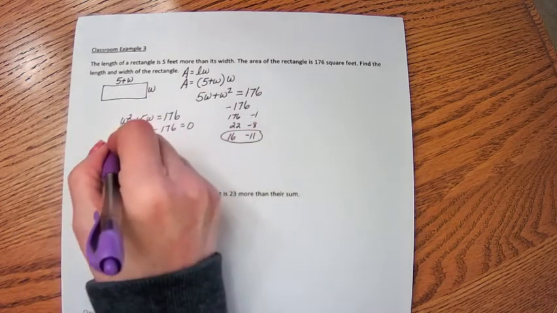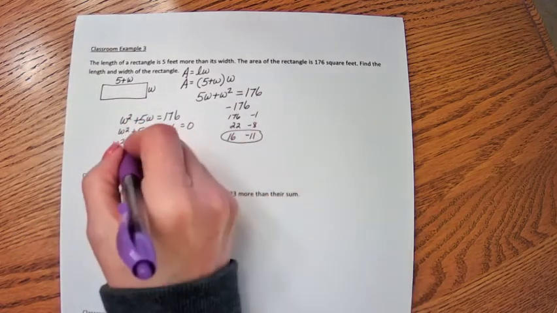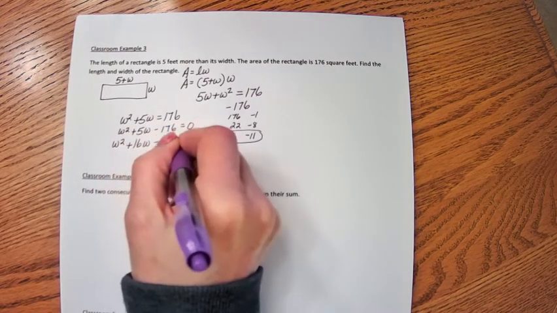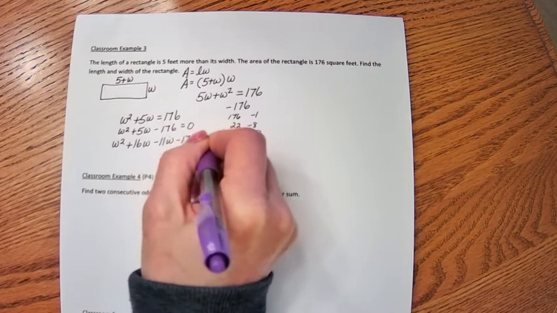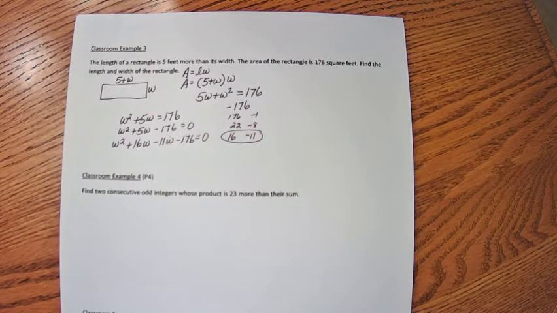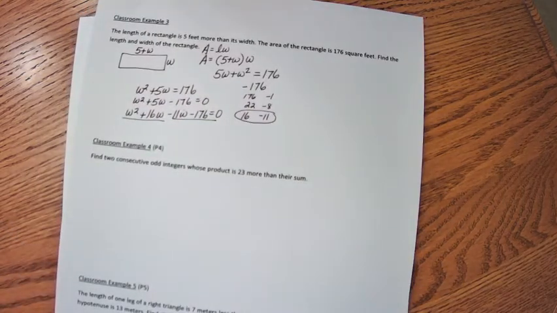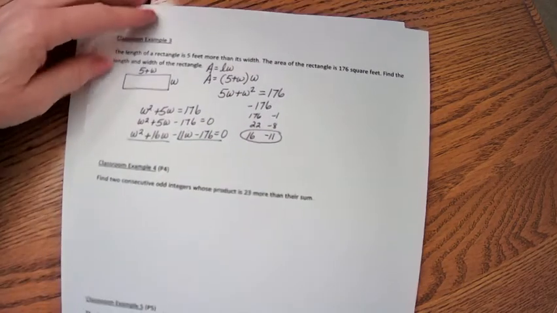So I'm going to replace my middle term with what it's equal to. 16W minus 11W. And now I've got a 4-term polynomial.